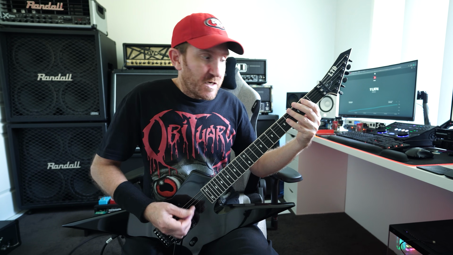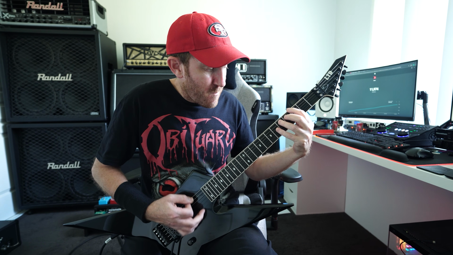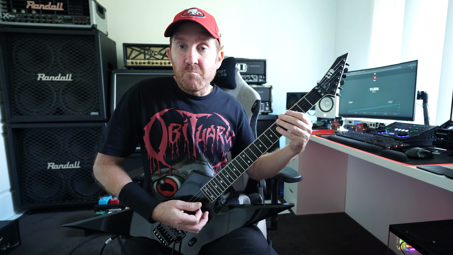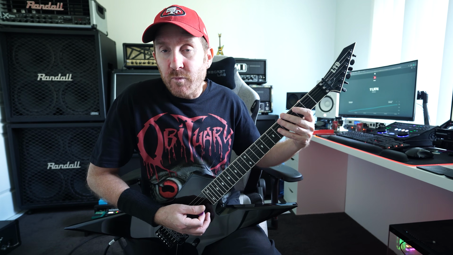We're implying the diminished chord. Just like if we were going to use a major, we're implying a major chord by tremolo picking each one of those notes, if we want to imply the minor chord.